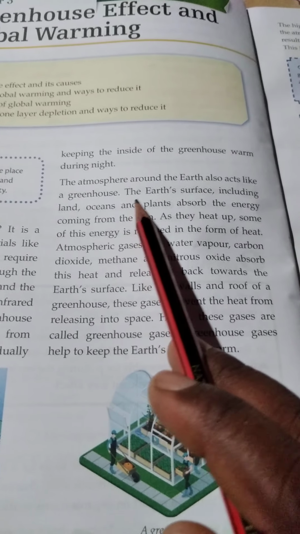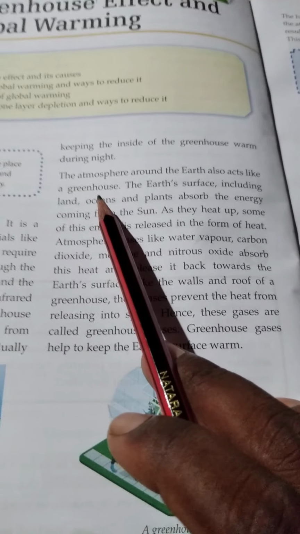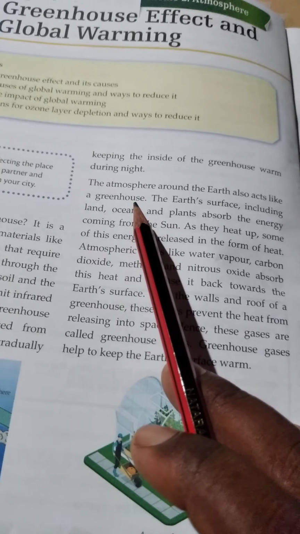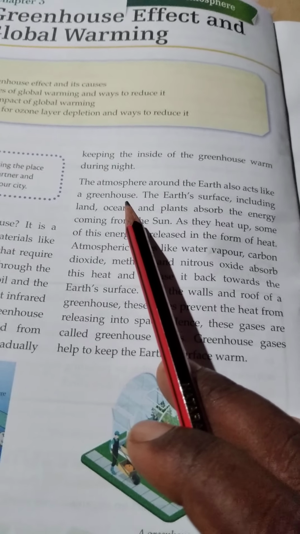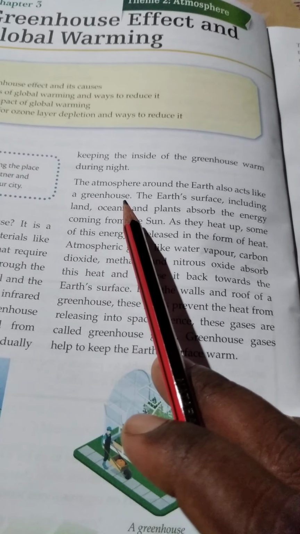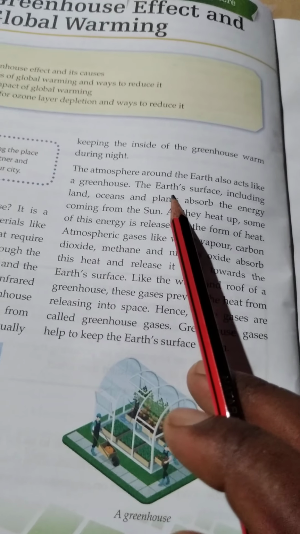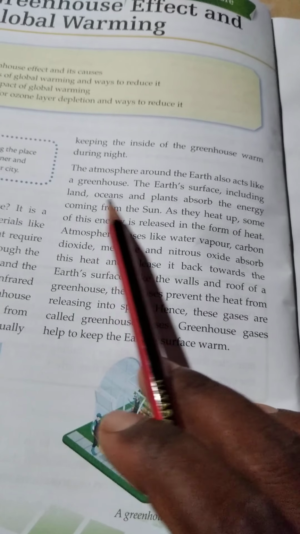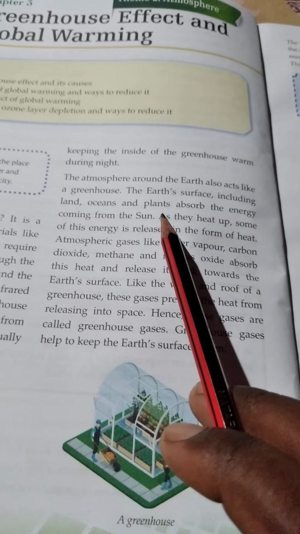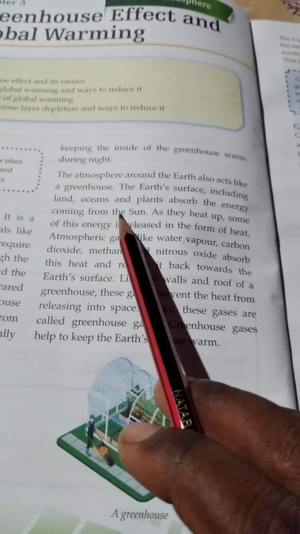The atmosphere around the earth also acts like a greenhouse. So the atmosphere around the earth also works the same as the greenhouse. The earth surface, including land, ocean and plants, absorbs the energy coming from the sun.